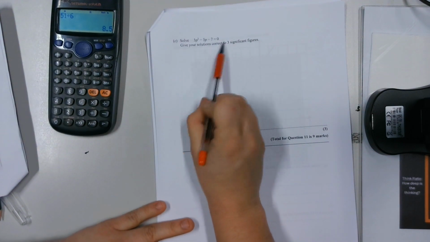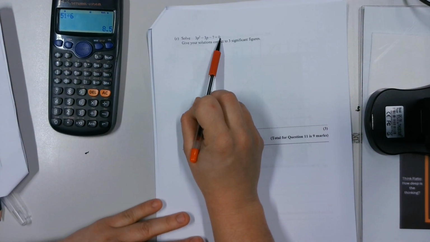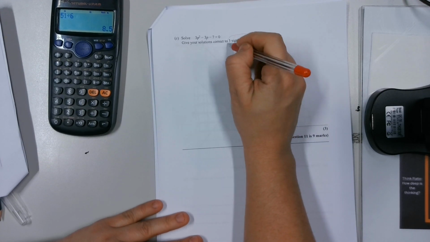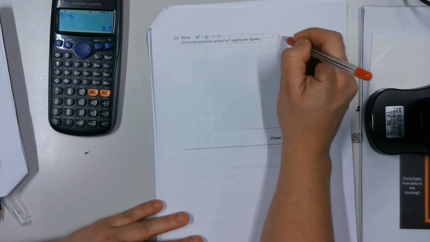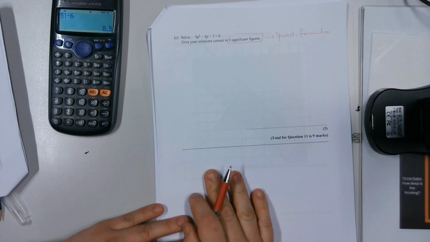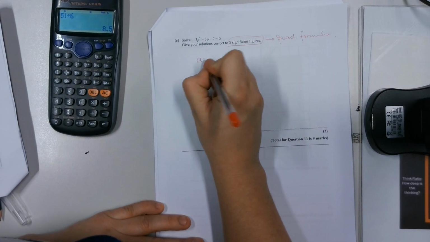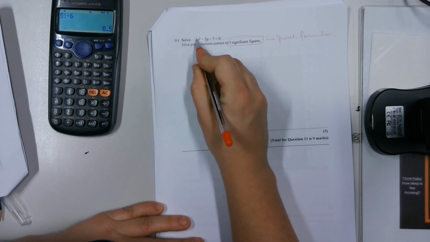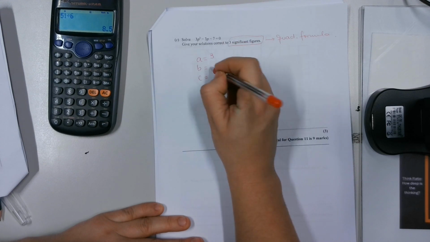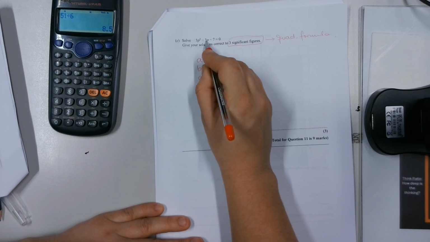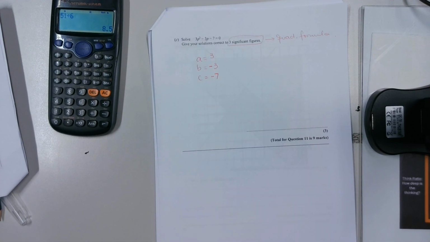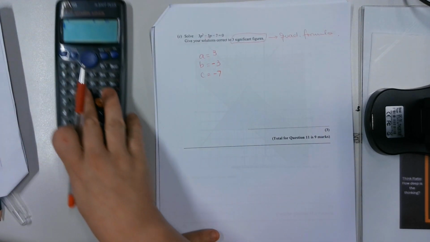Last, I need to solve this quadratic equals 0, and I need to give my solutions correct to 3 significant figures. So this already gives me the hint that I'm going to have to use my quadratic formula. So I need to figure out what A, B, and C are going to be. A is 3. B is minus 3, because I need to include the sign. And C is going to be minus 7, because this is already equal to 0. So I don't need to rearrange anything.